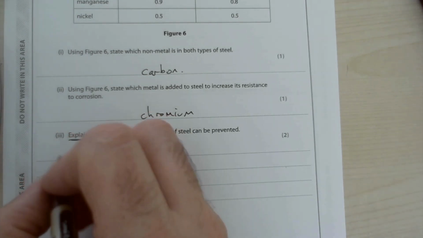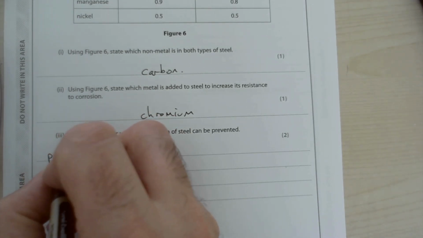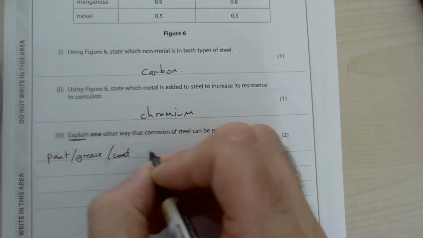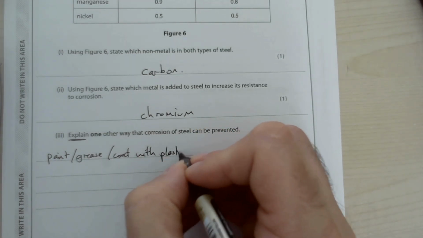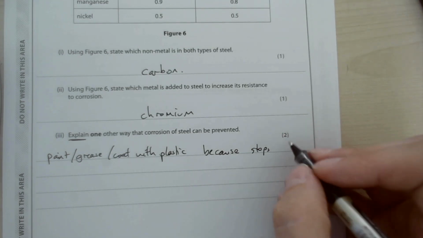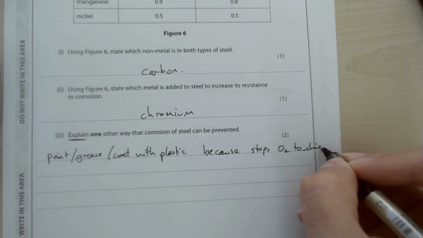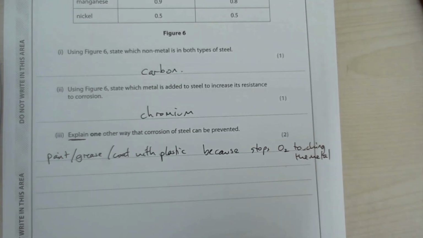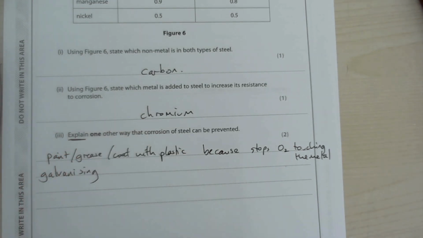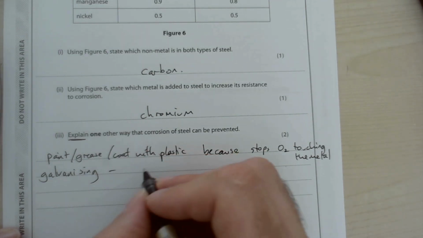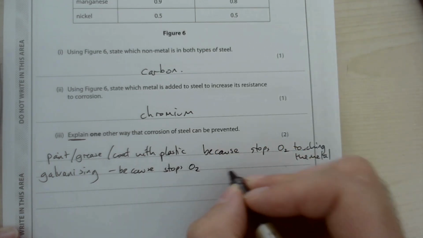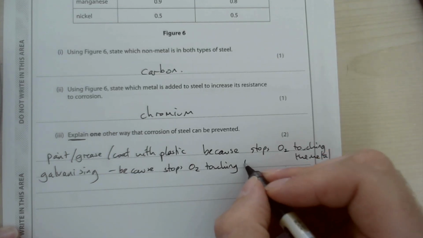Okay, so options. Paint it, grease it, coat with plastic, and then the reason, because it stops oxygen touching the metal. Or galvanizing, that means coating it with zinc, because it stops oxygen touching the iron.